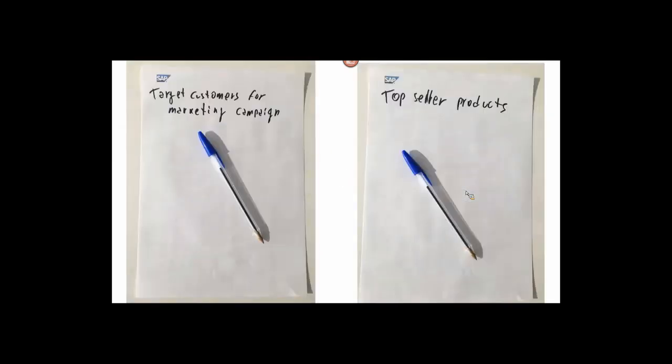But there are some things which are much more complex to work with. For example, if I have a list of my target customers for a marketing campaign, that's much more complex, because I need to define the profiles of customers I want for my marketing campaign. For example, there might be customers who spend more than, let's say, $1,000 on my products in the past month, or customers who live in a specific geography, or customers who live in a geography and spend more than $1,000 in the past month. Another example could be the list of my top seller products, for example, the products which have sold more than $10,000 in the past week.